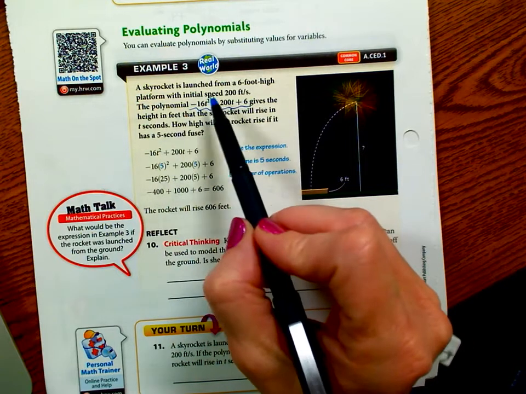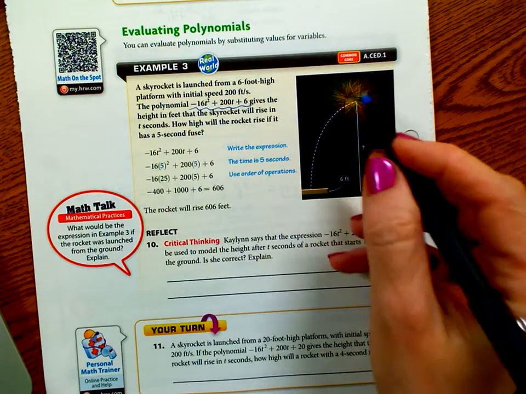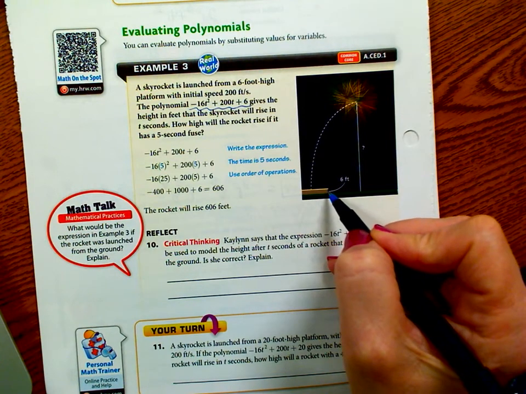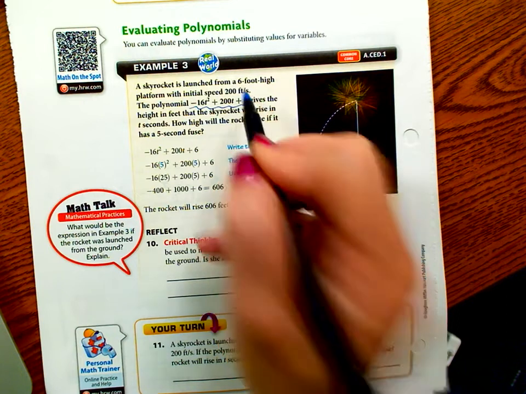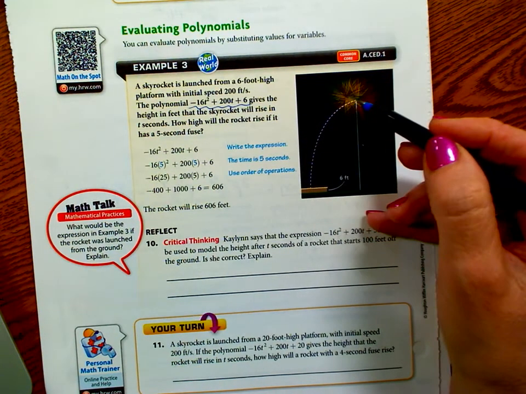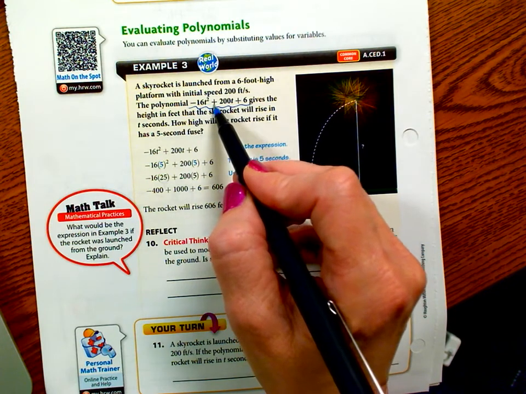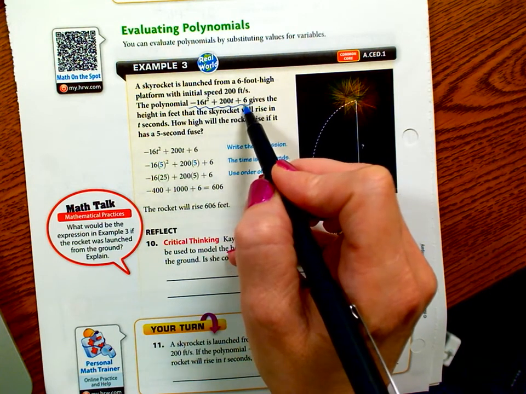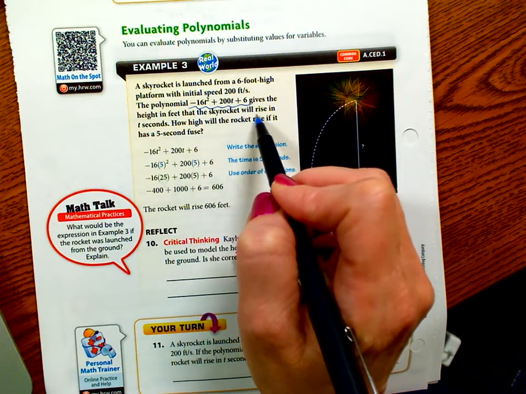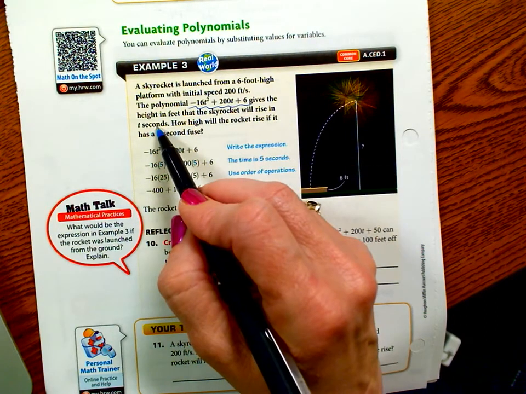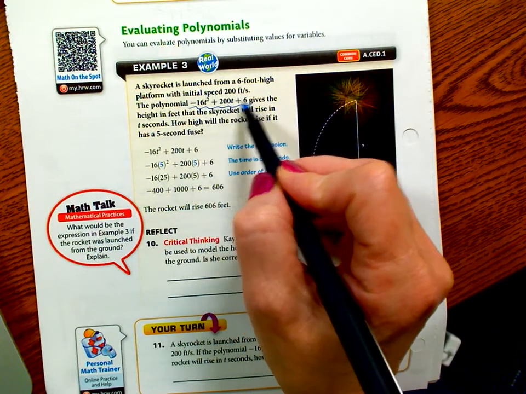A skyrocket is launched from a 6-foot high platform. So here's a drawing here. There's a 6-foot high platform with the initial speed of 200 feet per second. So it's flying up at 200 feet per second. The polynomial negative 16t squared plus 200t plus 6 gives the height in feet as the skyrocket will rise in t seconds. What this means is the initial speed is 200 feet per second.